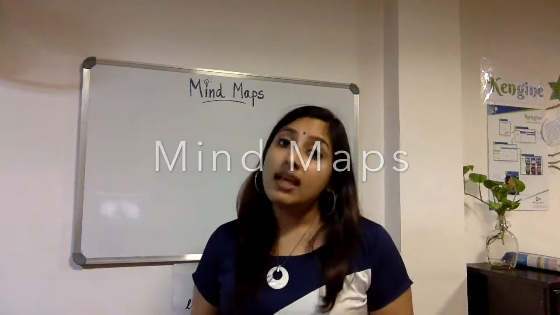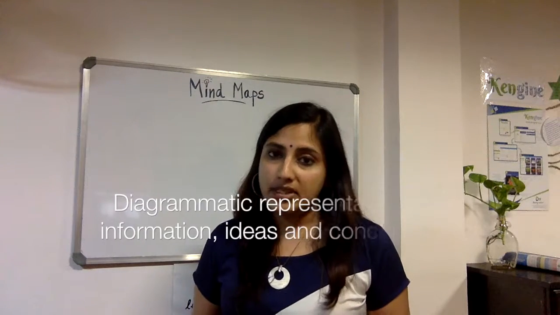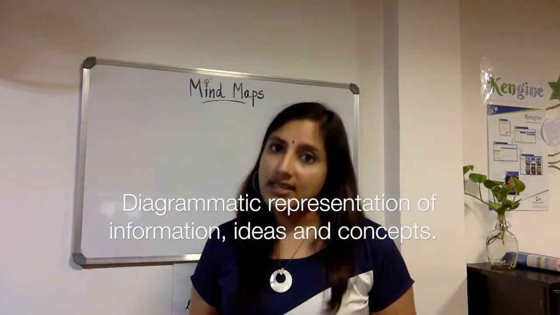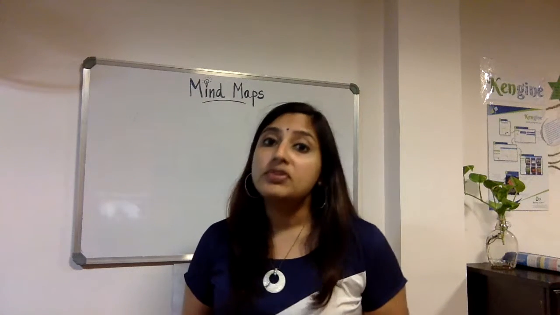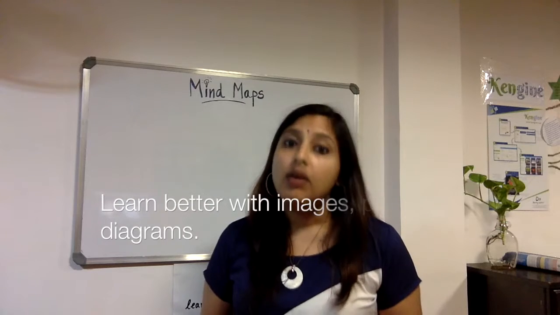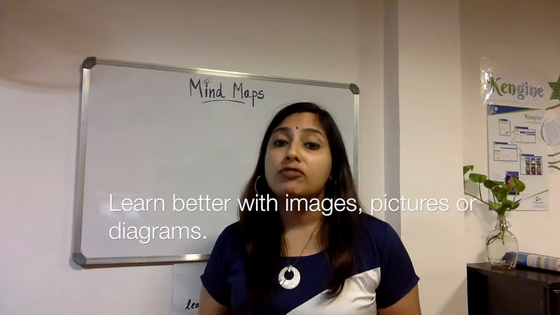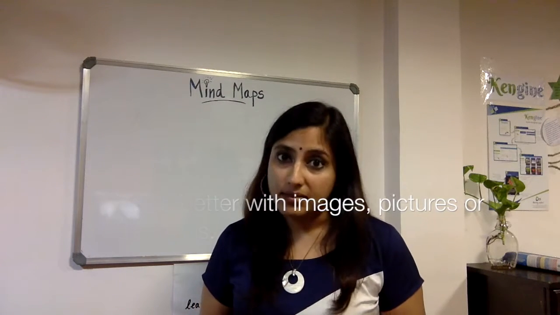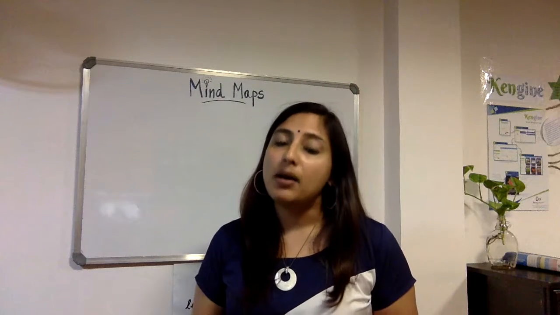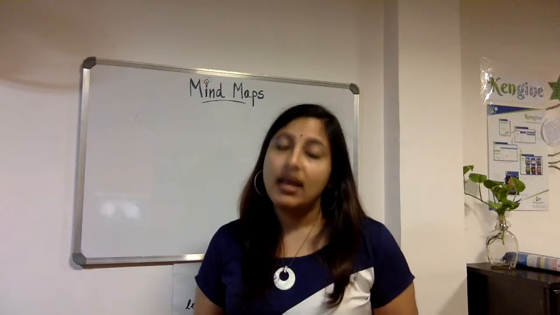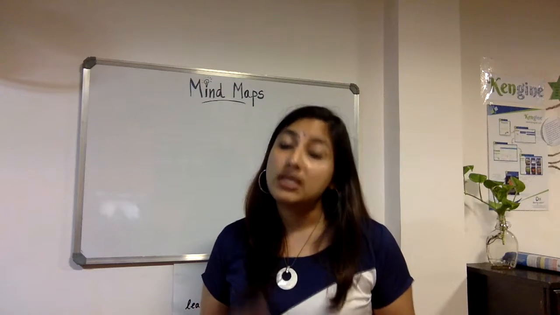A mind map is nothing but a diagrammatic representation of information, ideas, and concepts. Research has shown, in fact proved, that human beings learn better when they are presented information in the form of images, pictures, or diagrams. A mind map capitalizes on this fact to help our brains retain information better. Let's take a look at how to create a mind map.